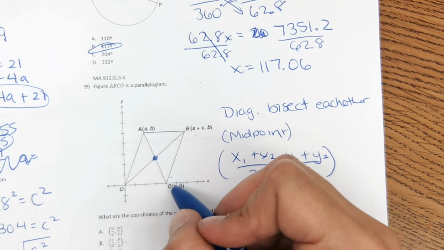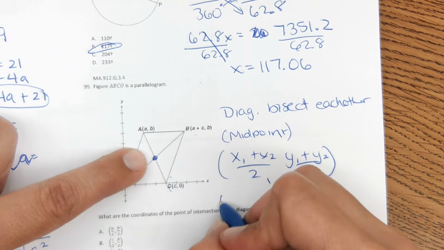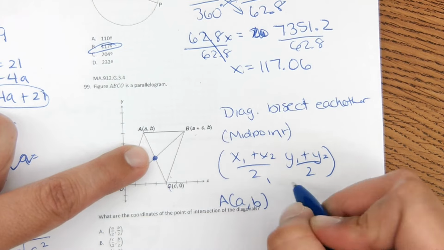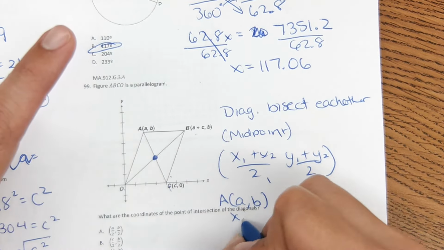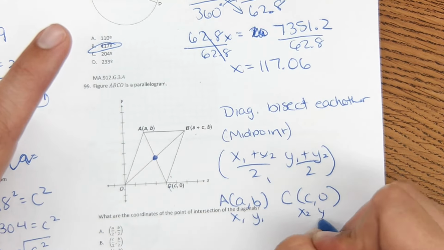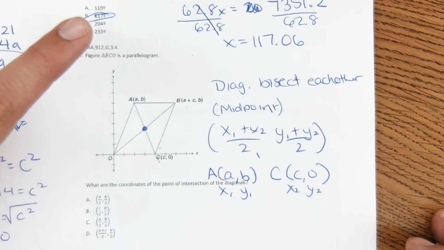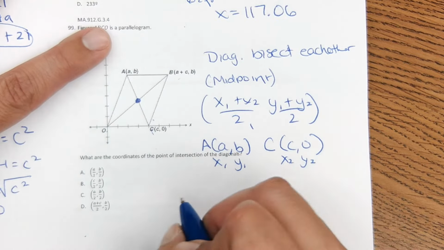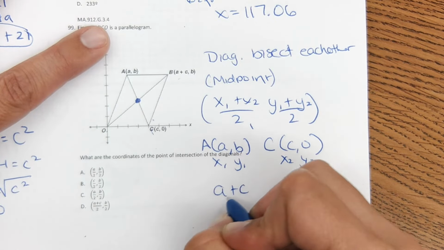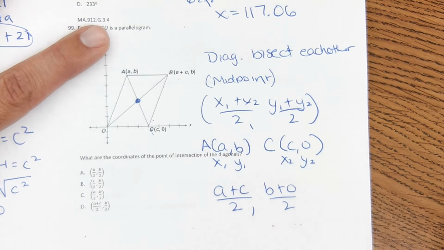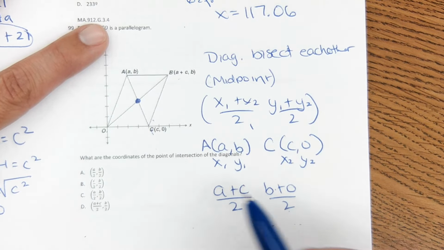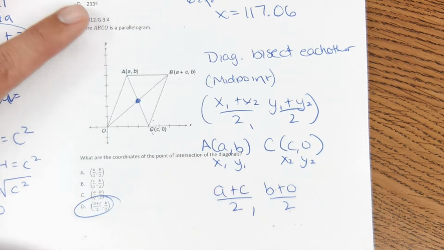I'll find the midpoint of A and C. So A is (A, B), C is (C, 0), so x1, y1, x2, y2. And then I'll plug it into the equation. So (A plus C) over 2, (B plus 0) over 2, and this would just be B over 2. So the answer is D.